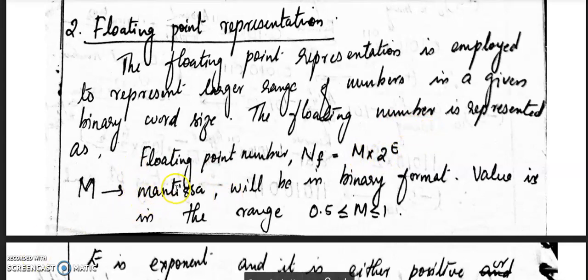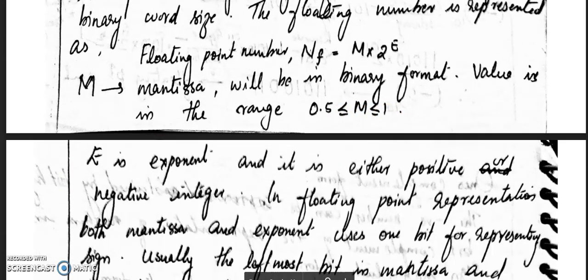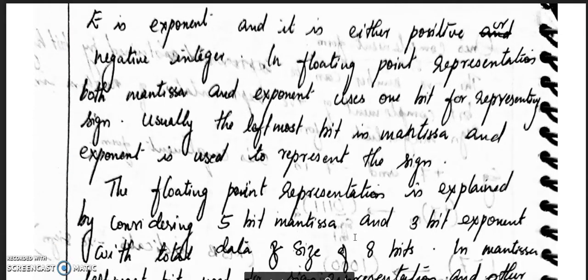where m is the mantissa, which will be in binary format, and its value will be in the range of 0.5 to 1, and e represents the exponent, and it is either a positive or negative integer. Okay, and in floating point representation, both mantissa and exponent use 1 bit for representing sign. So in both the mantissa and the exponent, the MSB is dedicated for the sign bit.